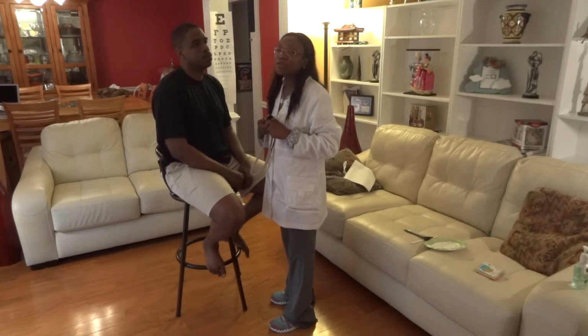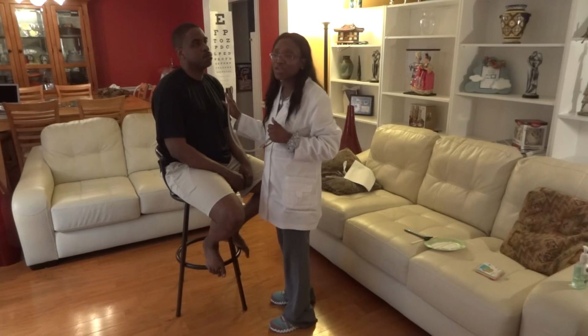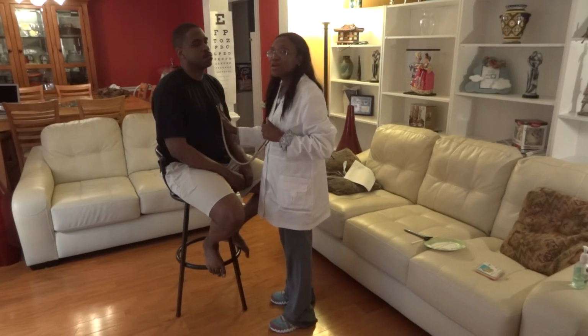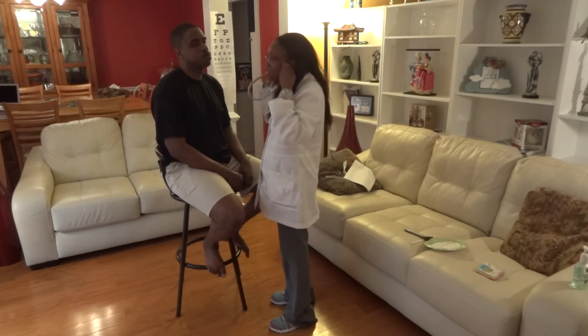Now I'm going to use the bell of my stethoscope to assess for any bruit, temporal artery bruit, carotid bruit. I'm also going to assess the thyroid for any bruit, and I'm also going to assess the chest, the cardiac area, for any extra heart sounds such as an S3 or an S4.